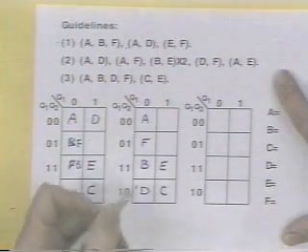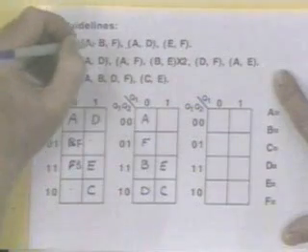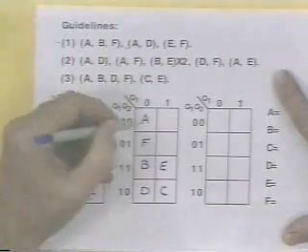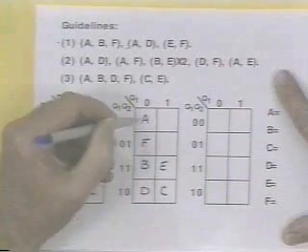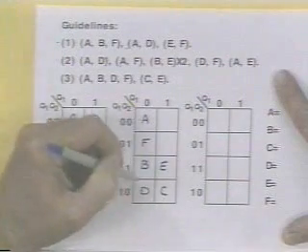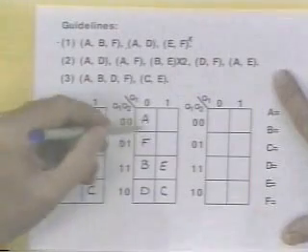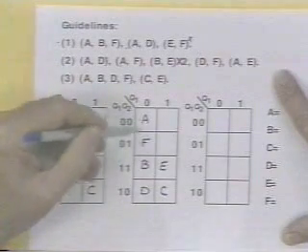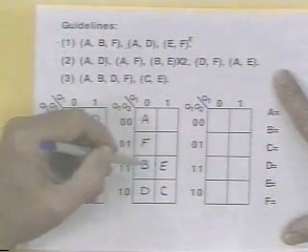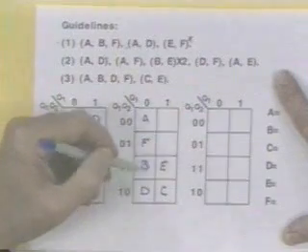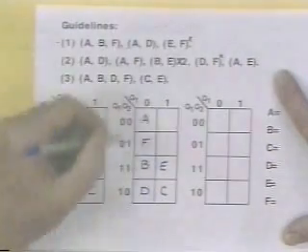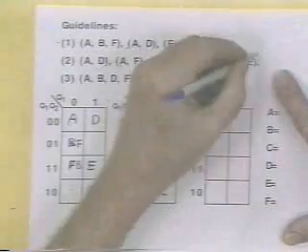So let's see how well we did. We satisfied ABF. They're in 3 adjacent squares. We satisfied AD. We did not satisfy EF. We got AD. We got AF. We got BE. We did not get DF. We did not get AE.